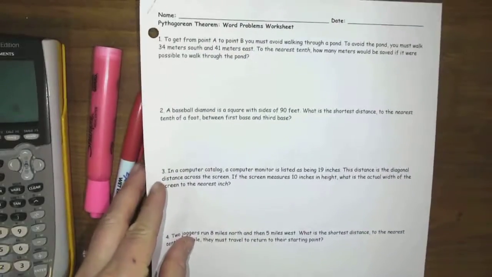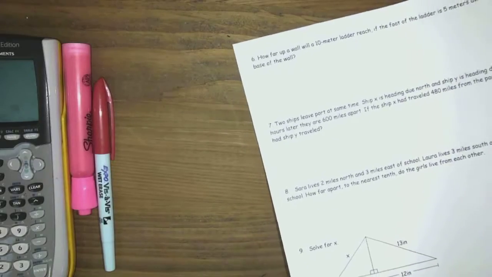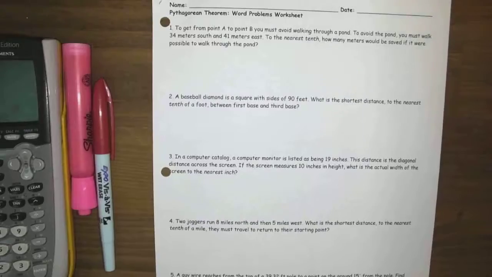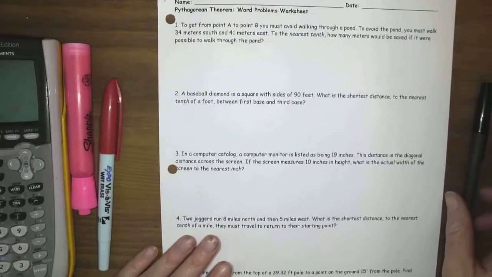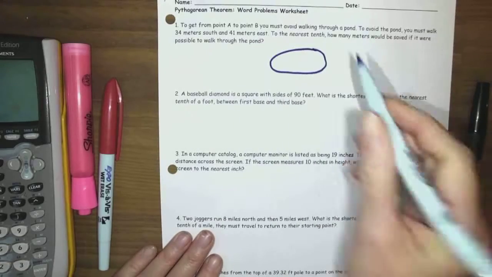Okay, I just want to give you the setup to help you out for these, just to give you a setup for these quick 10. I'll read through them and we'll put the setup right on this paper. To get from point A to point B, you must avoid walking through a pond. So let's have a little pond here.